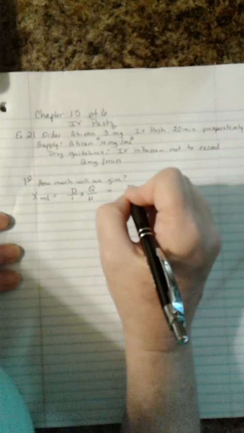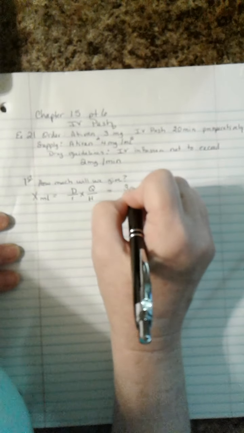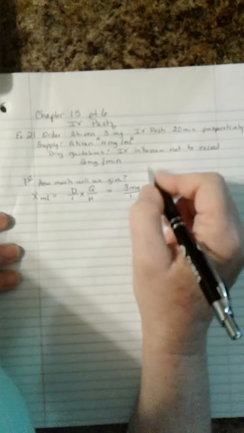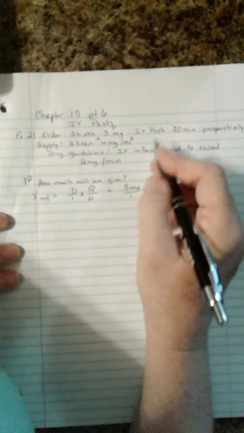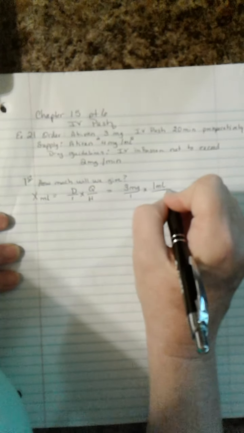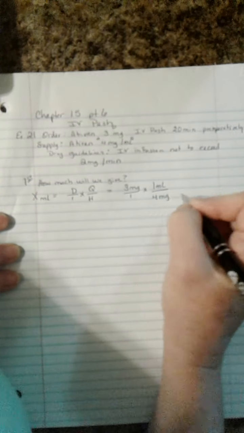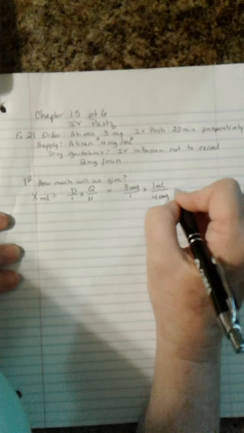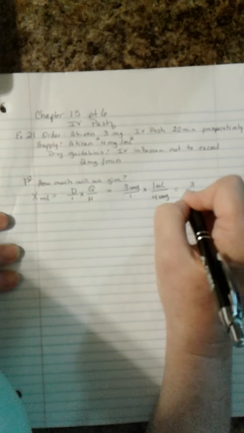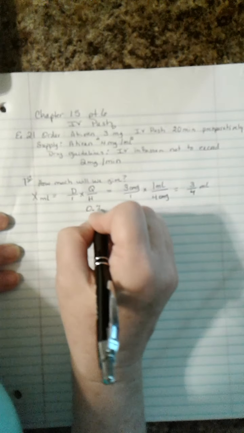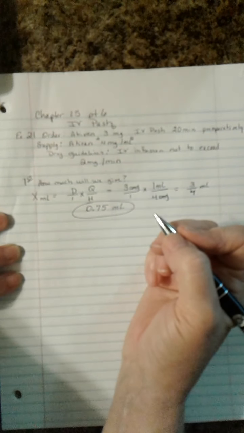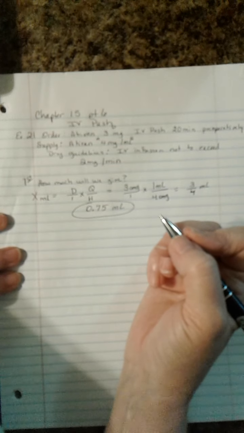So in this one, I'm going to want milliliters because I want to know how much I'm going to give. The doctor's ordered 3 milligrams, and I have on hand 4 milligrams per 1 milliliter. So I'm going to have 1 milliliter on top, 4 milligrams on bottom. So my milligrams will cancel. And I have 3 over 4 milliliters. 3/4 of a milliliter is 0.75 milliliters. So that's how much I'm going to give. So that's my answer to number 1.